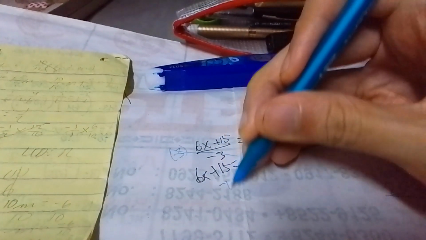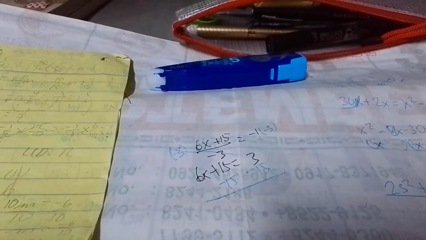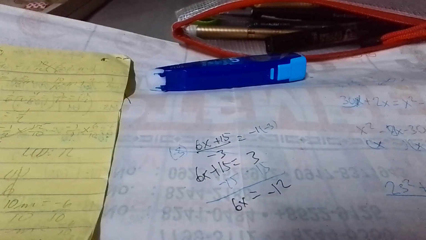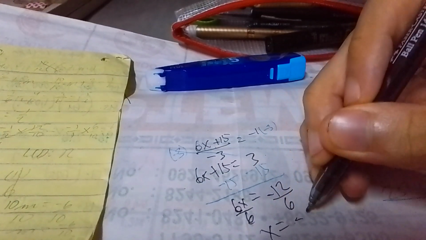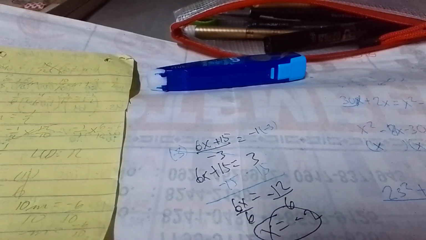The next step is to subtract 15 on both sides. And when doing so, what did you get? The answer that you get here is just 6x. On the other side, you get negative 12. Divide both sides by negative 6. X is equivalent to negative 2. So that's our answer.